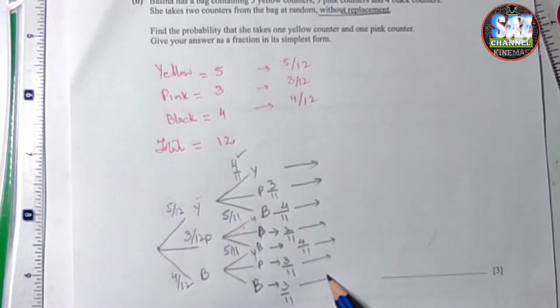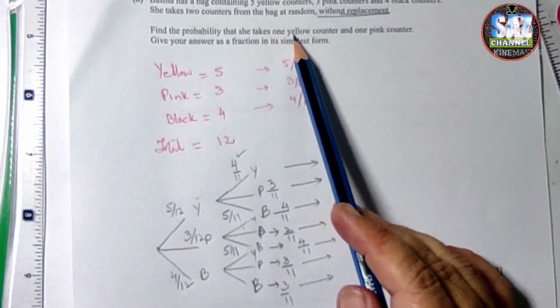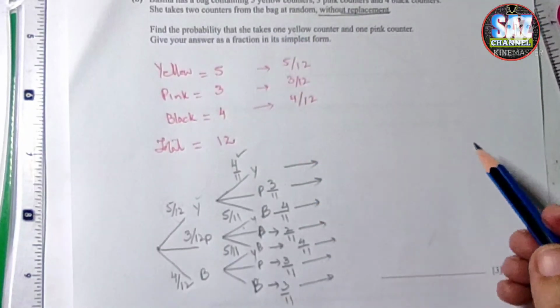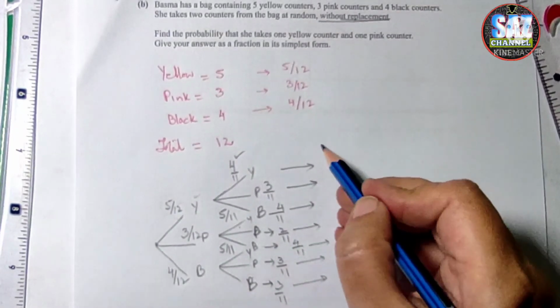And now what we have to do is find out the possible outcomes, that we have to pick up which balls. We have to pick up one yellow counter and one pink, so yellow with pink. Now let me write down the outcomes here.